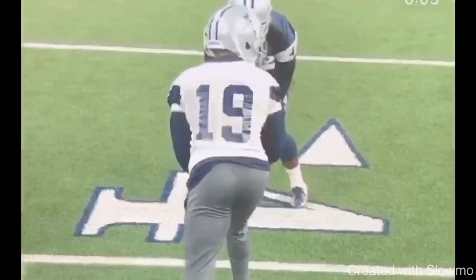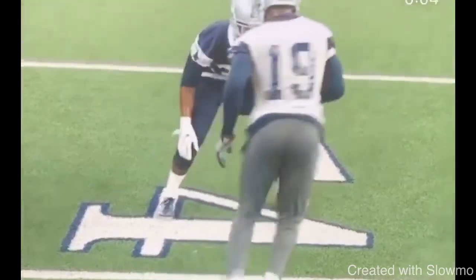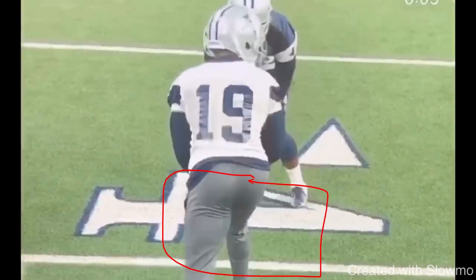So what's a hesitation hop? A hesitation hop is that little hop that you see him use right there, where we are attacking the leverage of the DB and closing the distance with us and the DB. So a hesitation hop is something you want to use when a DB is 2 to 3 yards off.